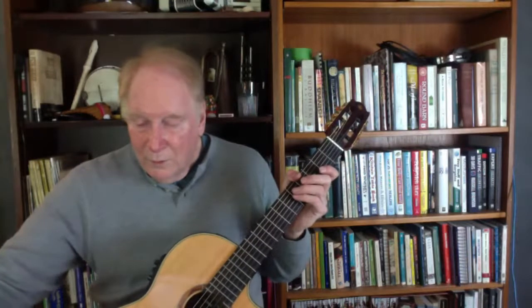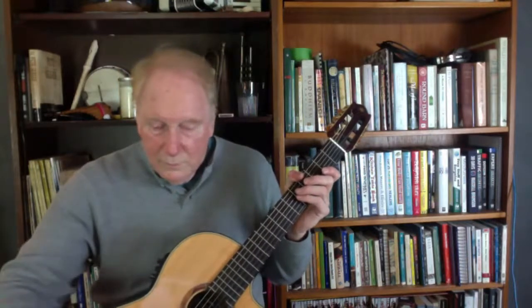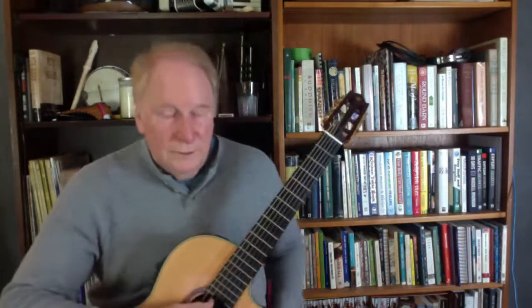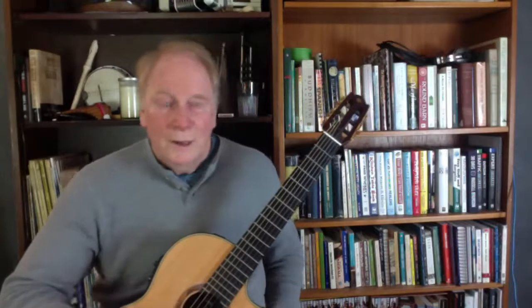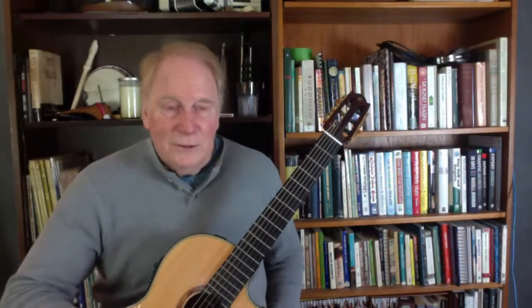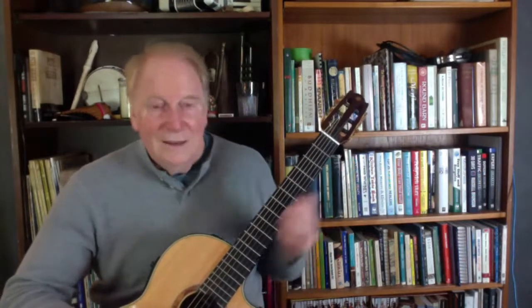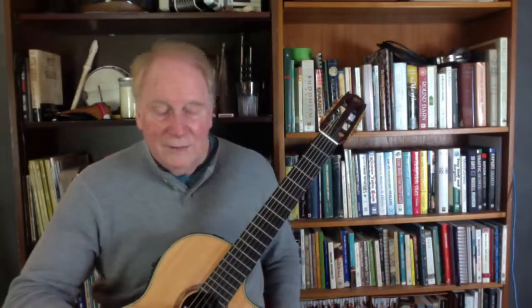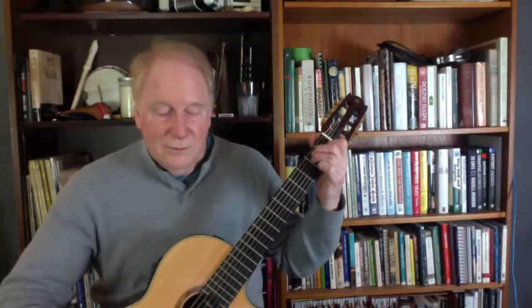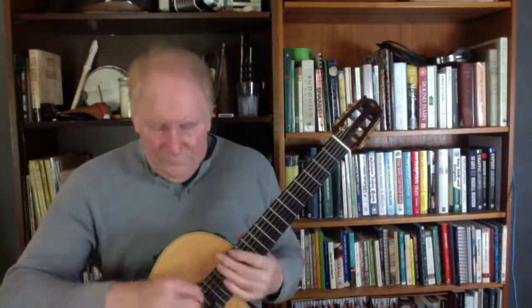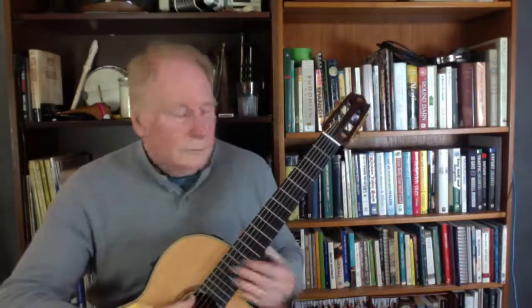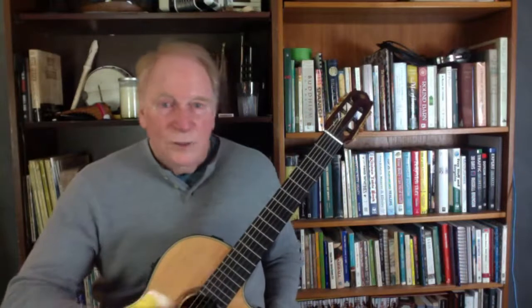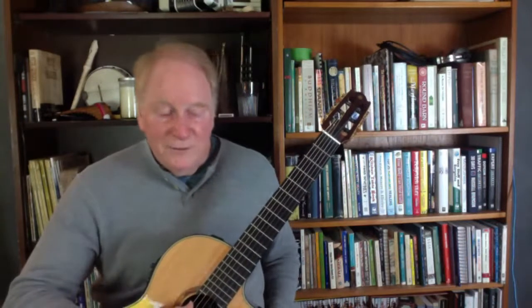Let's look at 2 more. And they're very closely related. The E pattern and the F pattern, we're just going to put a bar behind E and get F. So here's E major. Let's look at 2 more, E major and F major.